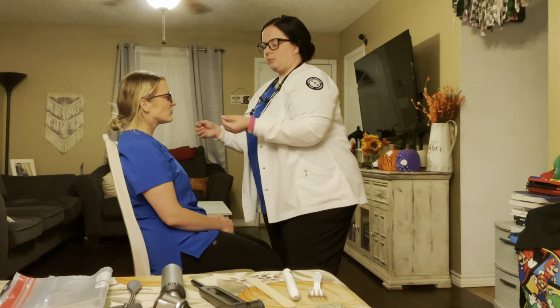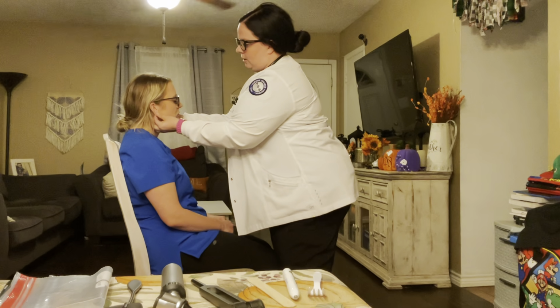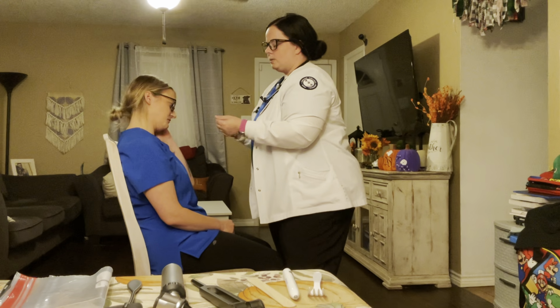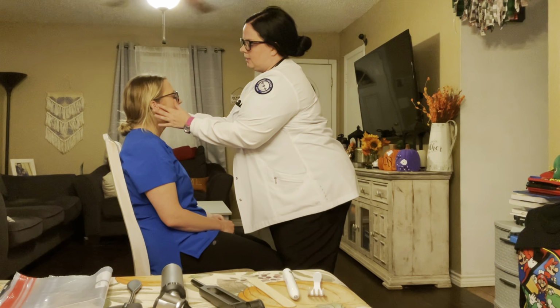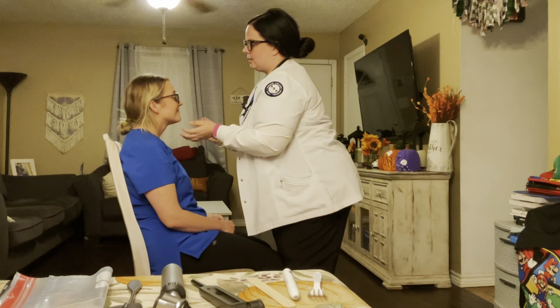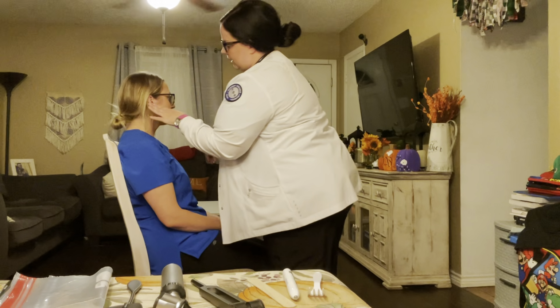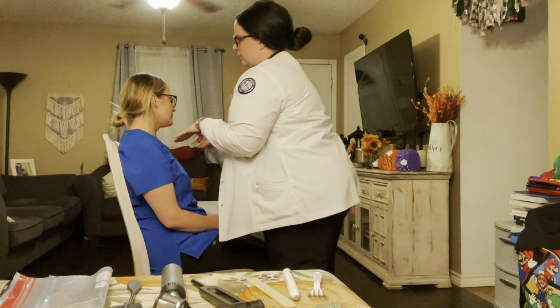Now we'll inspect the auricle by pulling down. Auricle responds quickly with no redness or swelling. Now I'll inspect the tragus by pushing in. No tenderness is present. Now we'll inspect the lobes of the ears. Lobes are even, no redness or swelling present.